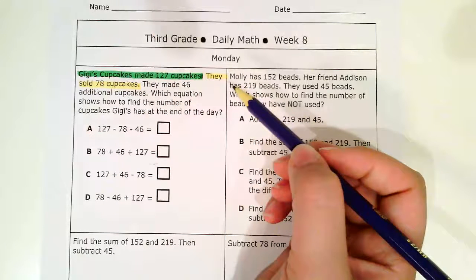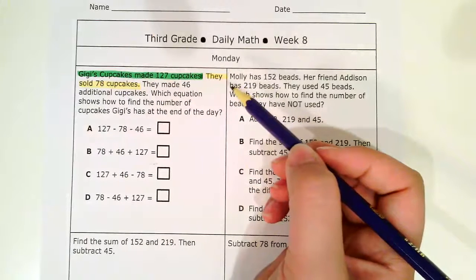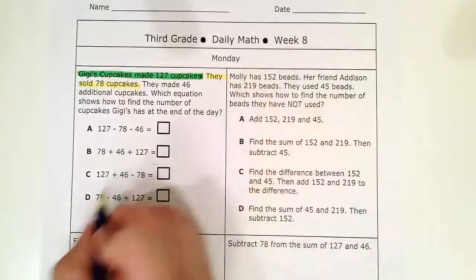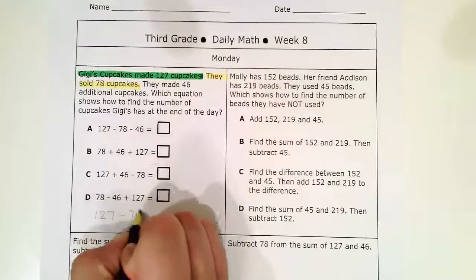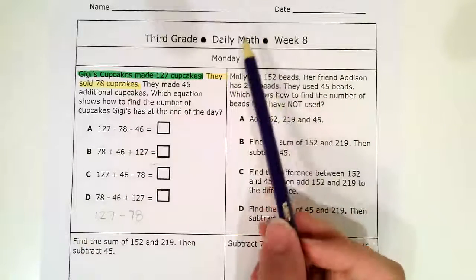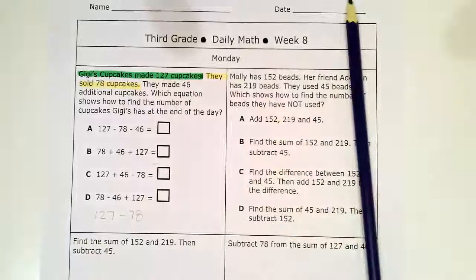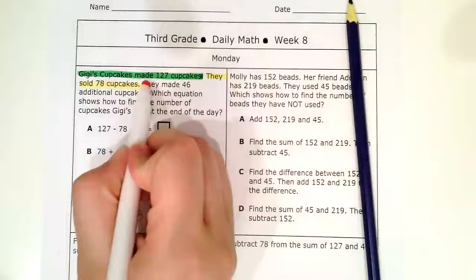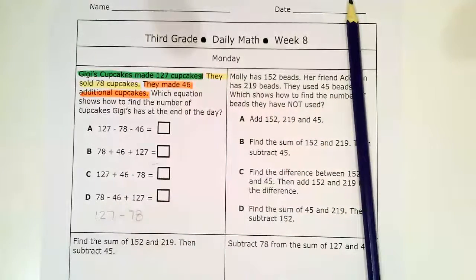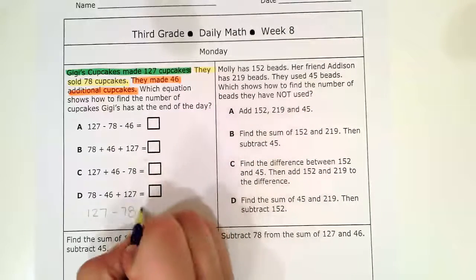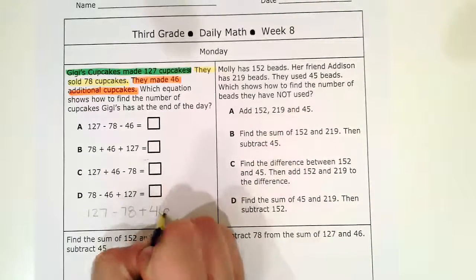So I'm going to have 127 minus 78. And then it says they made 46 additional cupcakes. So if they're making additional cupcakes, they're adding them to what they have, they're going to add 46 cupcakes.